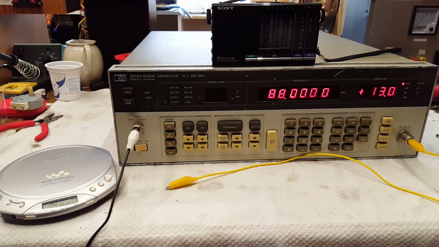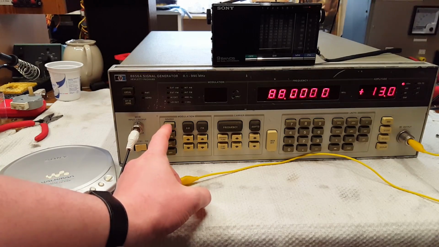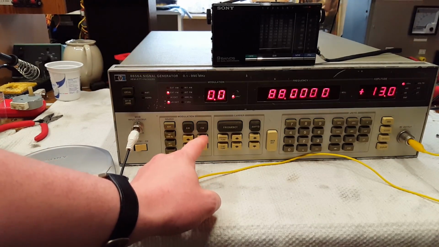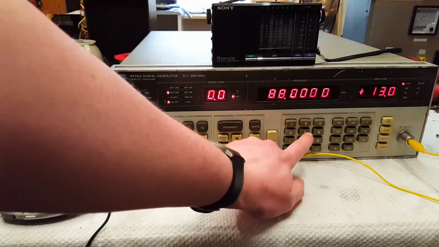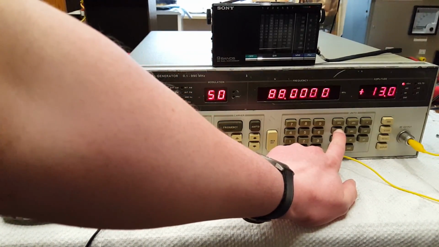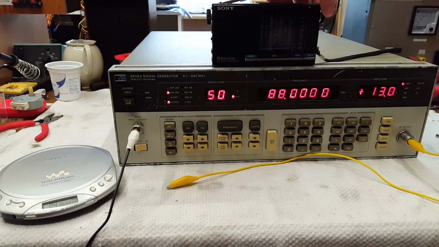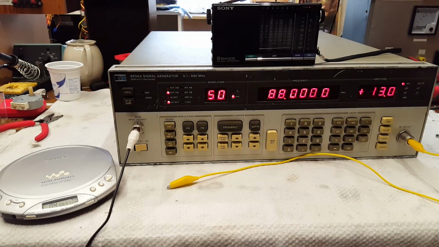And we can, of course, use the CD player and do some FM modulation, external FM. In this case, we will do 50 kilohertz of modulation, readjust the radio, and we have music.